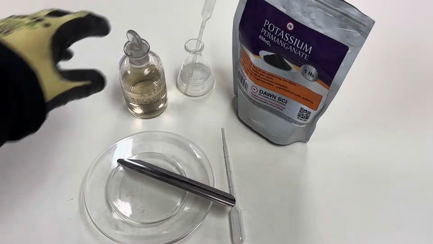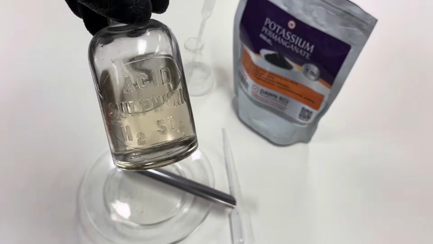Welcome back to RamZland. Today I want to show you what happens to potassium permanganate when we mix it with a small amount of concentrated sulfuric acid. Check this out. All I'm using in this investigation is 18 molar concentrated sulfuric acid.